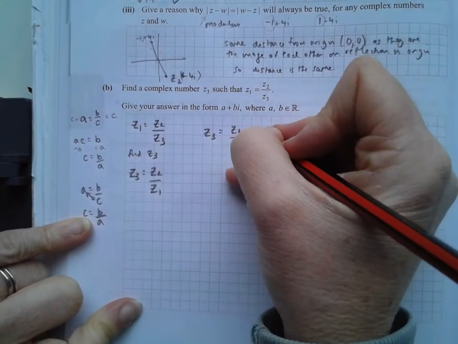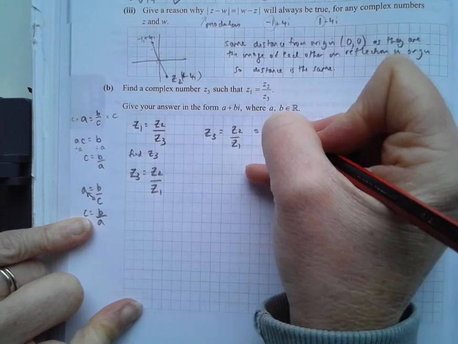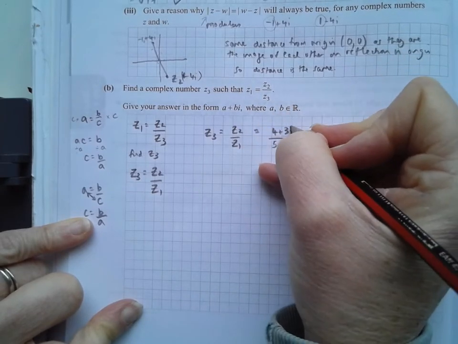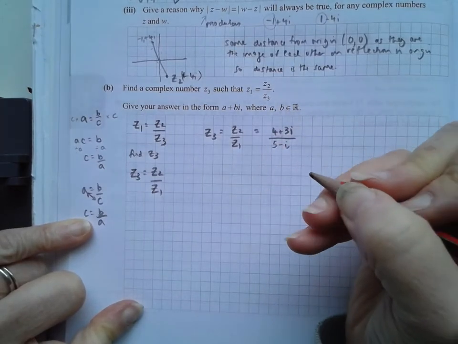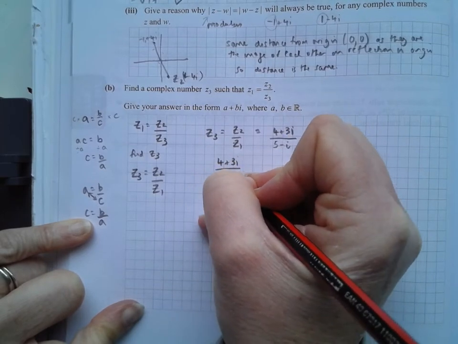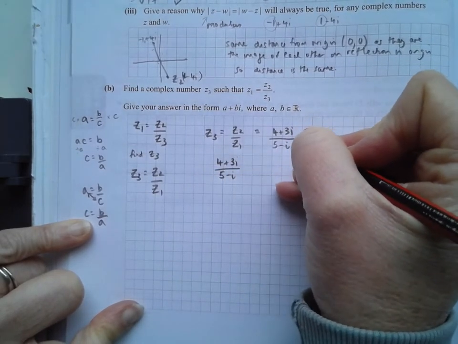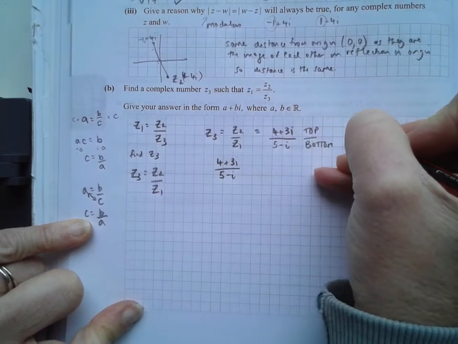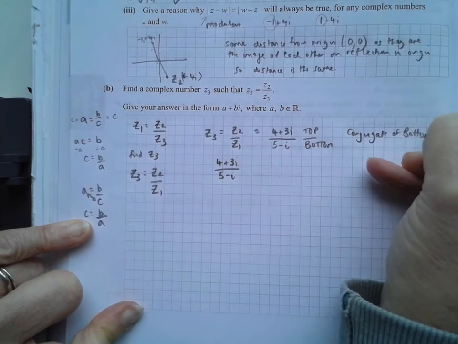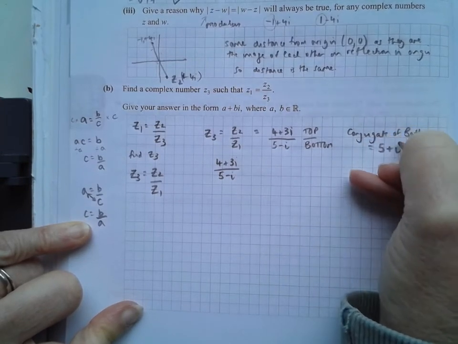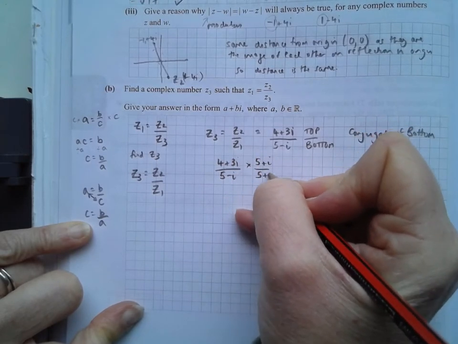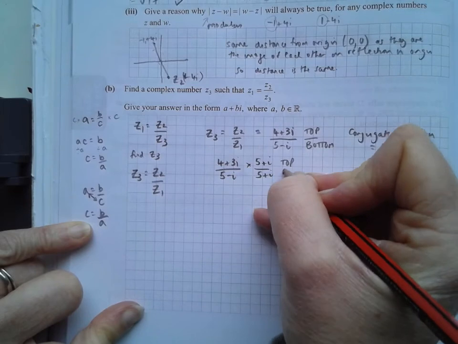So that equals Z2, which is 4 plus 3i, over Z1, which is 5 minus i. If you remember, for dividing complex numbers, what we do is we multiply above and below by the conjugate of the bottom. So we call this the top, this the bottom, and the conjugate of the bottom is 5 plus i. So I'm going to multiply above and below by 5 plus i. So this is top and this is bottom.